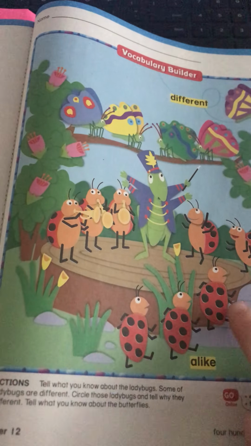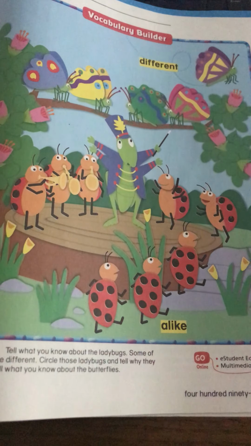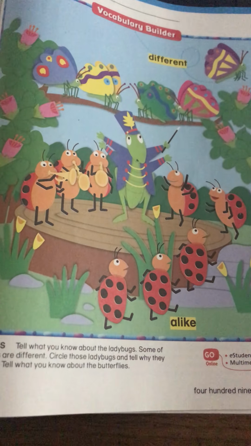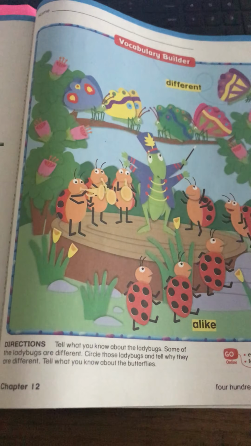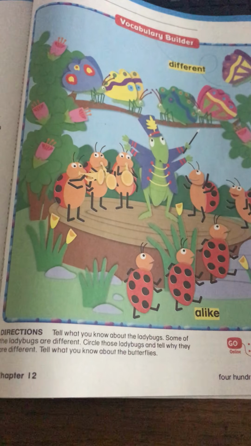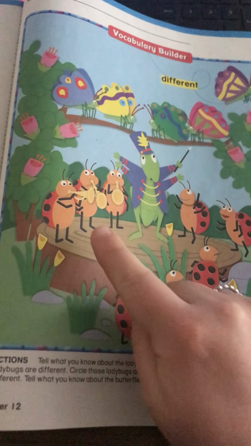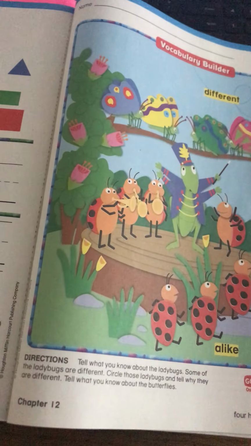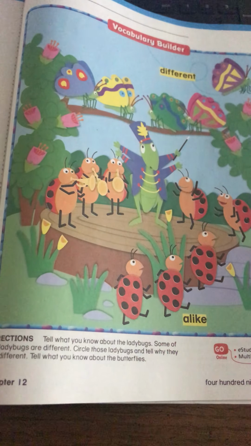Now take a look at the ladybugs. Tell somebody in your family how the ladybugs are alike. What is the same about the ladybugs? How are they alike? Now, if you look closer, some of the ladybugs are different. Circle those ladybugs and tell why they are different. Look at what some of the ladybugs are holding. You can also look at the spots on the ladybugs. Circle the ladybugs that are different and explain why they are different.